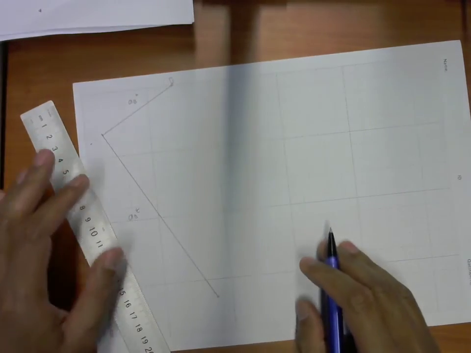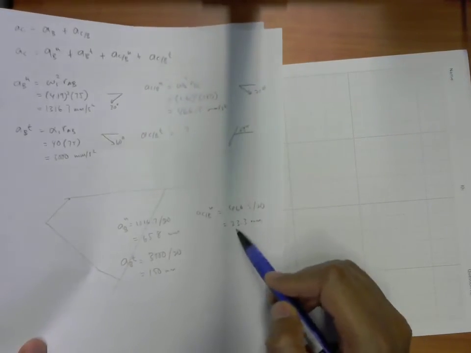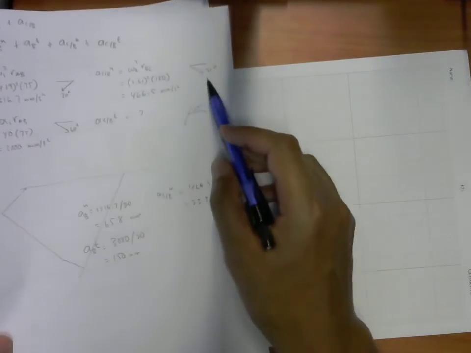Then we need to draw ACBN, which is 23.3 at 21 degrees.